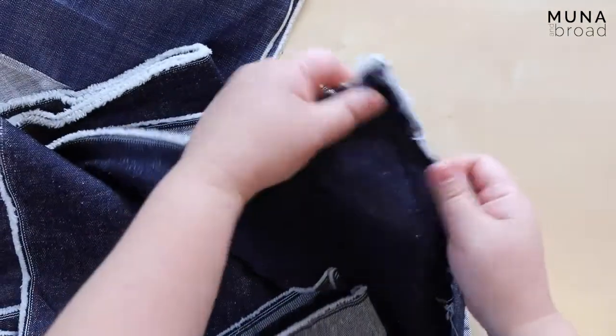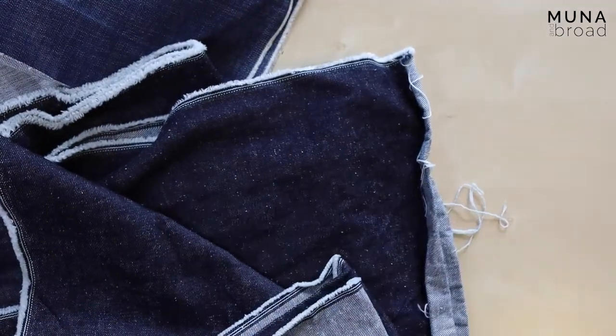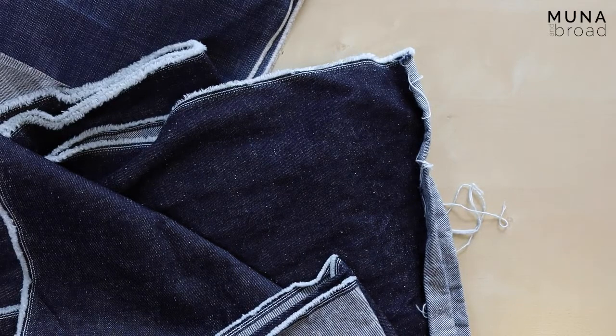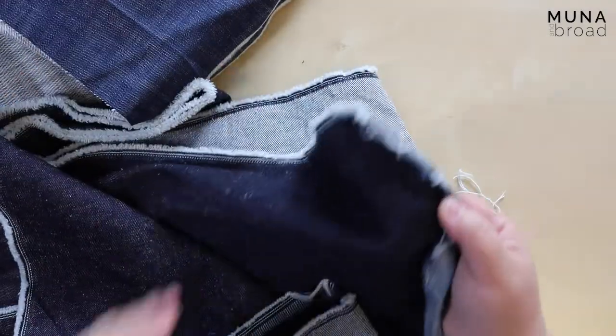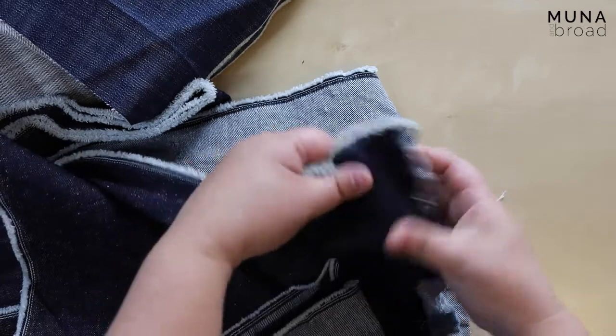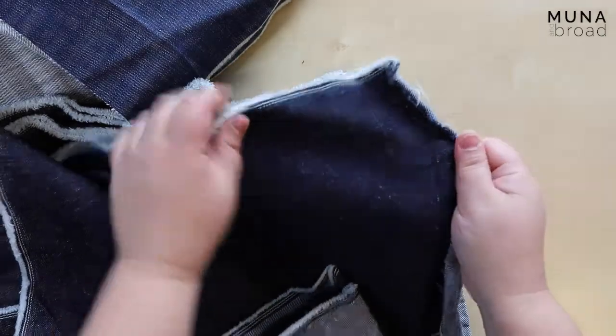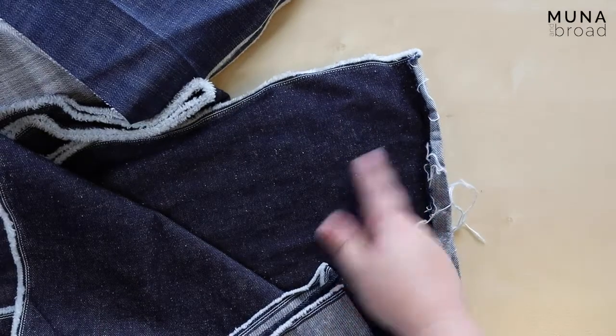So here's one that's been washed. It's important to note that the weight doesn't necessarily describe the softness of a denim. I suspect when I wash this other one up, it's still going to be a little bit stiffer than this one. So this is still very thick, very sturdy, no stretch at all, but it's going to be lovely and soft when it's washed up. I mean, sorry, it's washed up now, but it's going to be lovely and soft when it's sewn up.